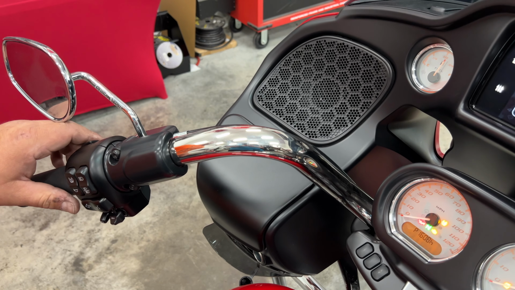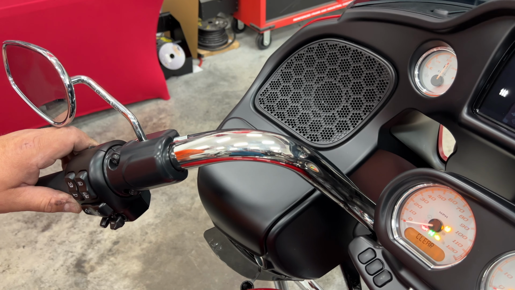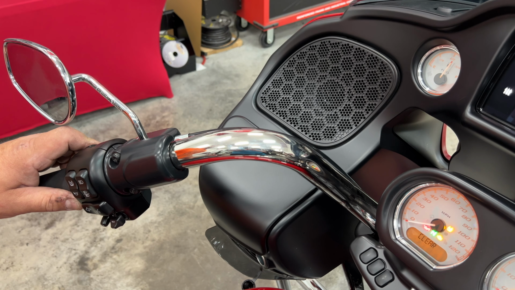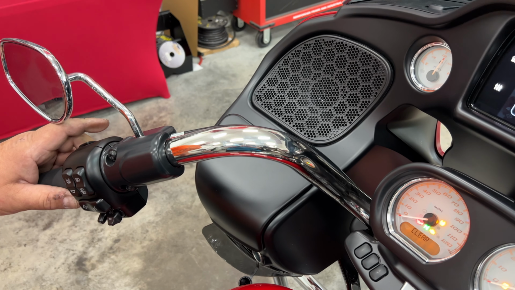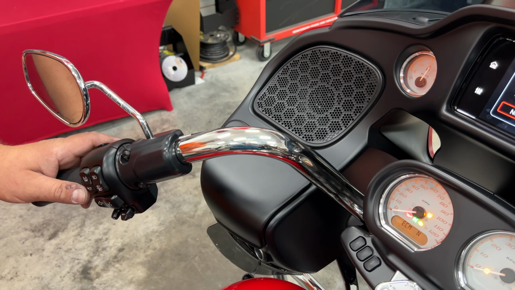While the code's up, hold the button again, and it will reset the code. You'll see it say clear. Let off the button, hold it one more time. Keep holding it. Now when you release, you'll see that it's cleared the code. So now we go back to ECM, you'll see an N for no, meaning there's no code currently in the ECM.